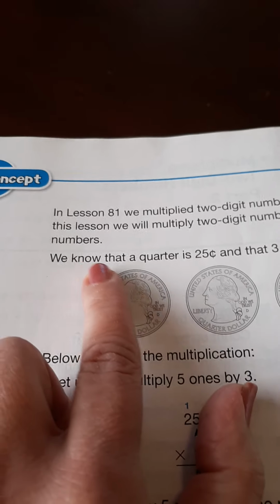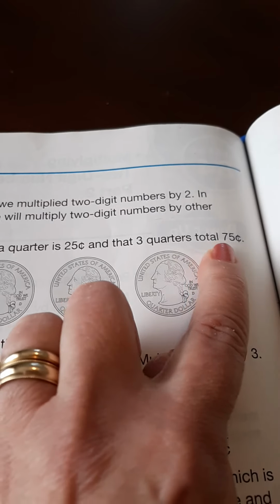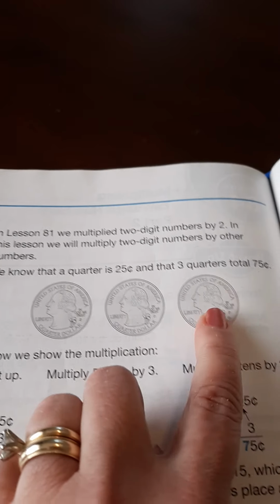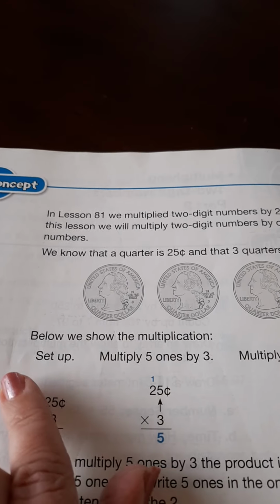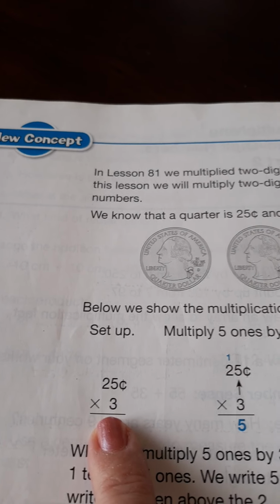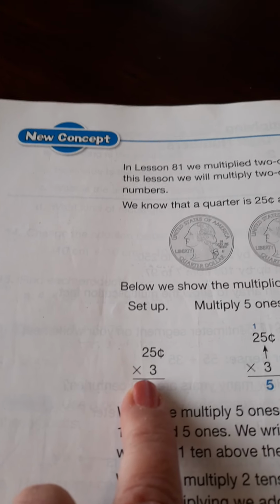So here we go. We know that a quarter is 25 cents and that 3 quarters total 75 cents. So we could go 25 plus 25 plus 25, right? Well, when we multiply, we can do that a little bit faster. So here's how we set it up. We go 25 cents times 3 because we have it 3 times, right? 1, 2, 3. So that's 25 cents times 3. We can set it up.